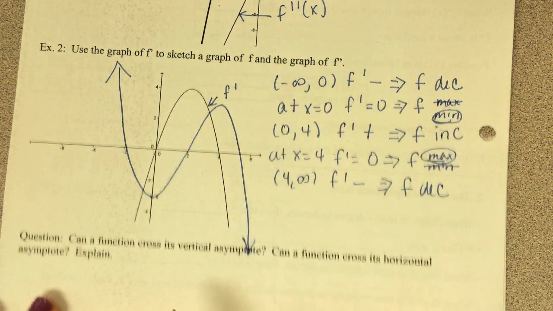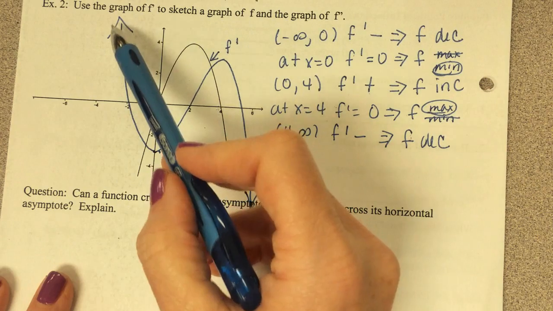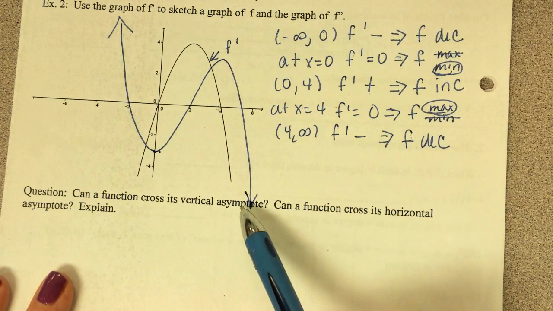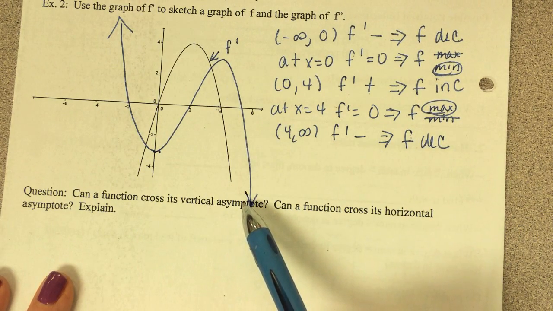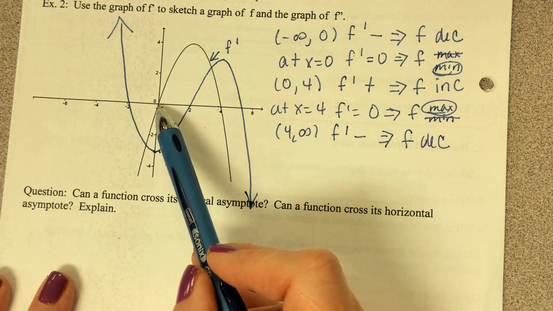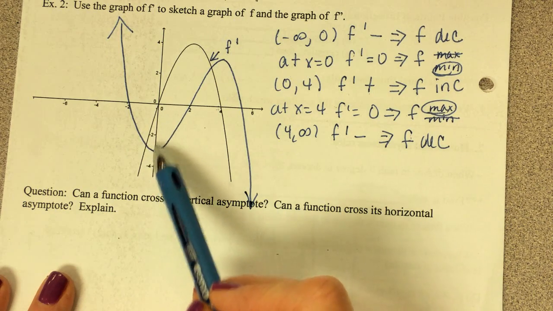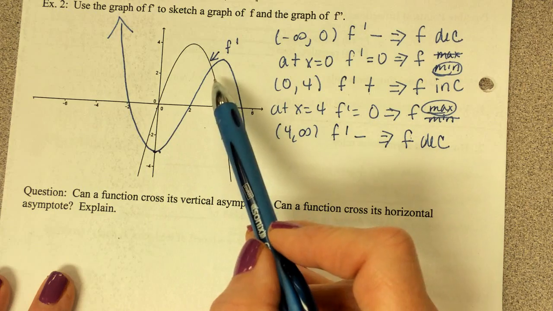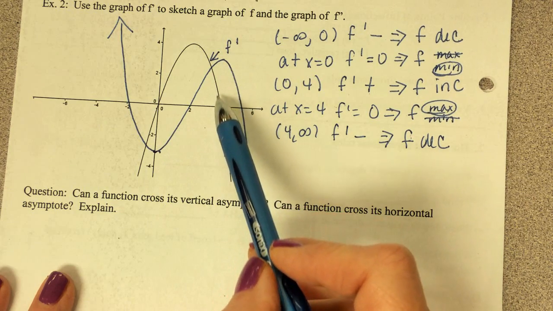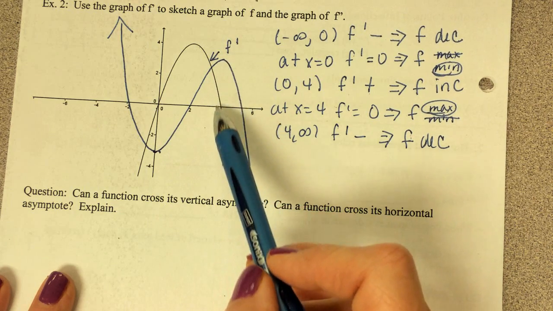So what I would be looking for is this. I would be looking for a function that goes in the right direction, first of all. It needs to be a cubic function. Then I would look for this. If there's where the slope is 0, those should line up. Here's where the slope is 0. Those should line up too. And they do.